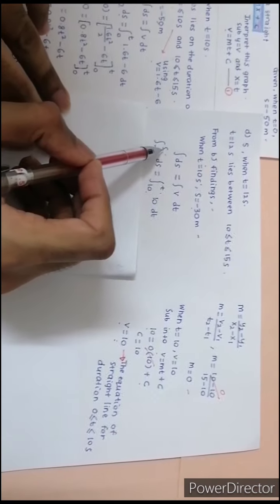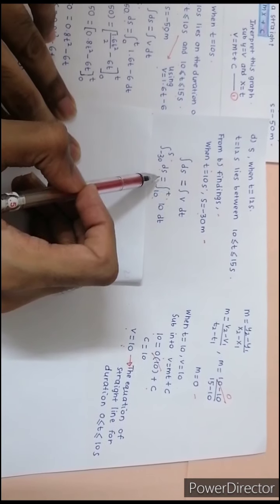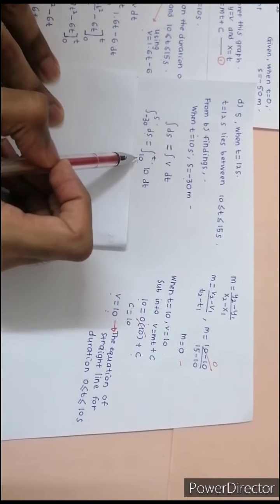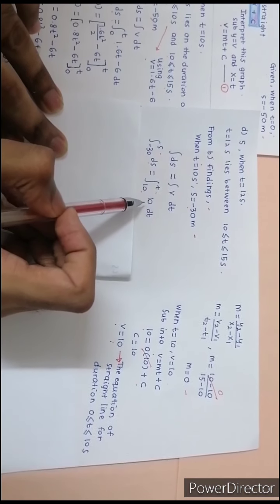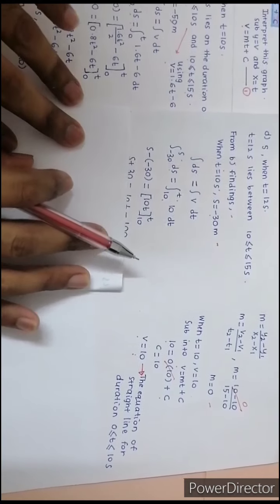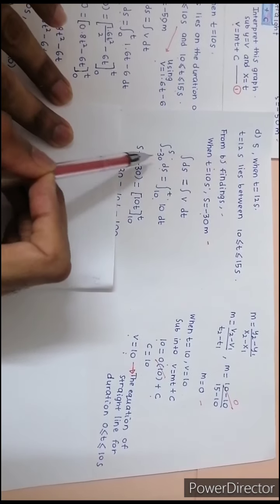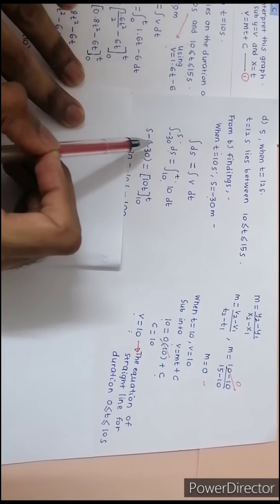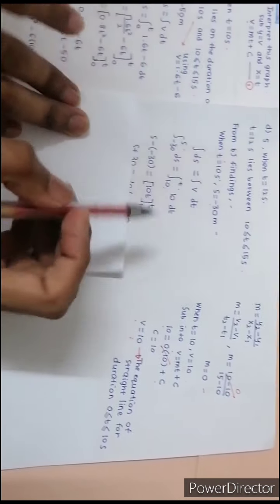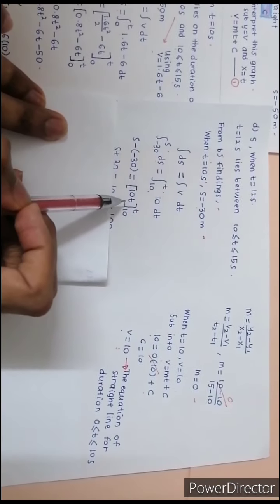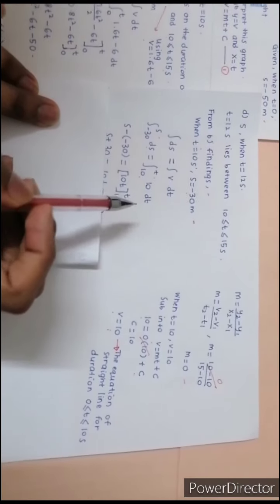So the integral from negative 30 to s of ds equals the integral from 10 to t of 10 dt. After integrating ds, we get s minus in bracket negative 30 equals 10t, with limits 10 to t.